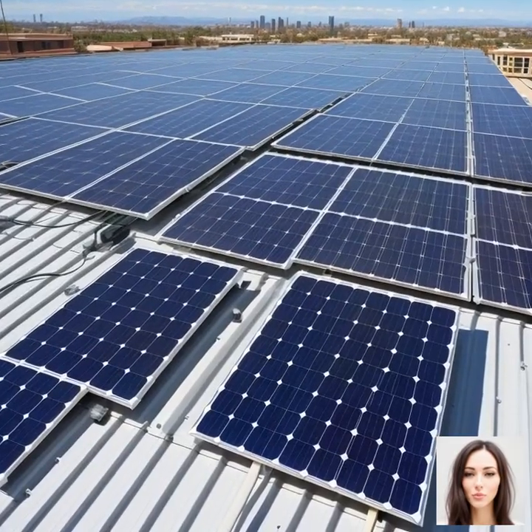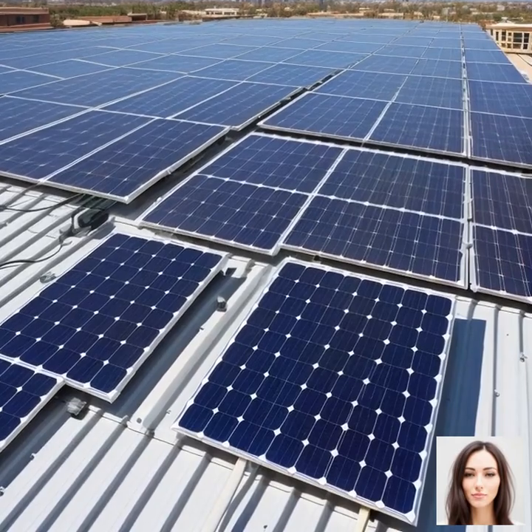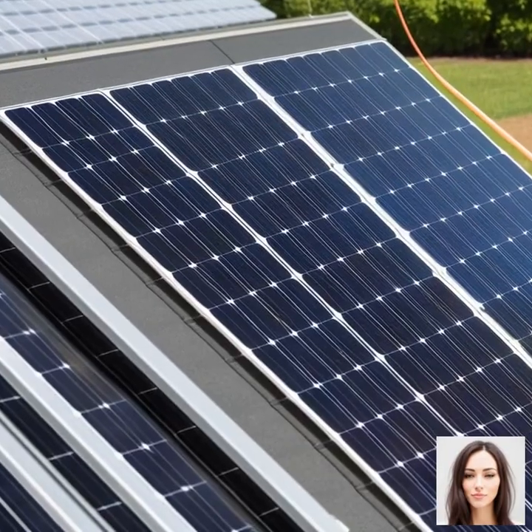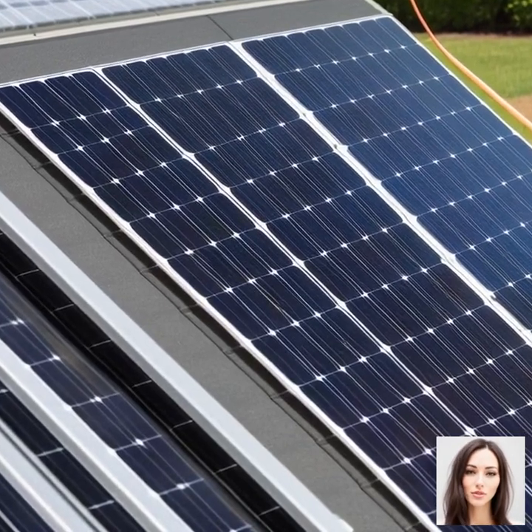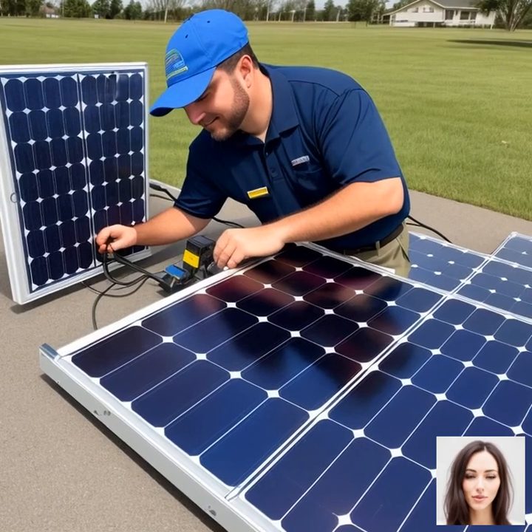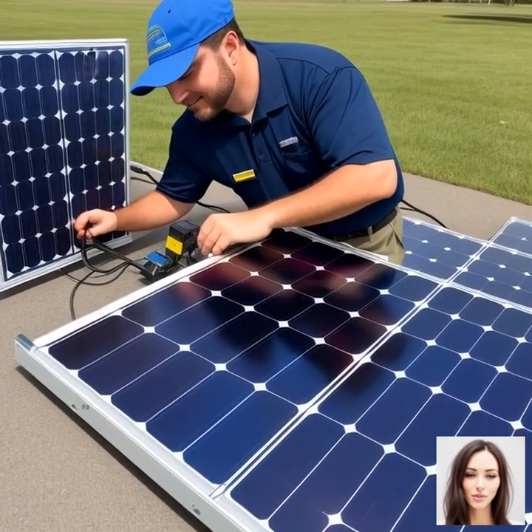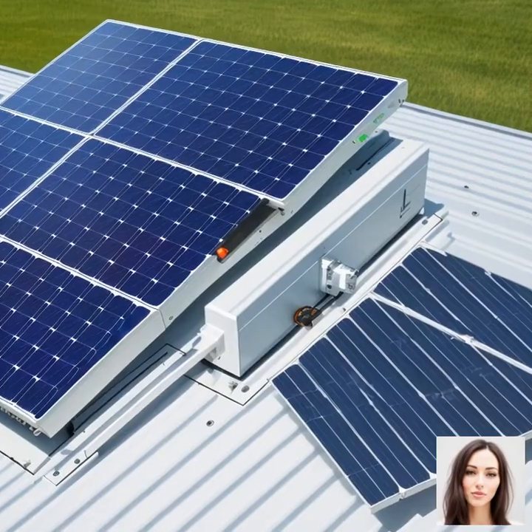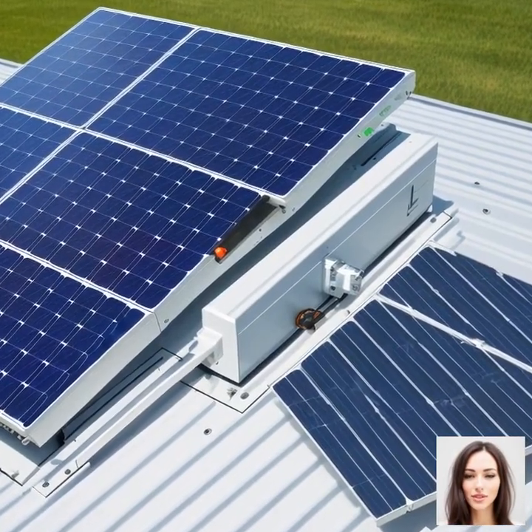Now that we've discussed solar arrays and how panels are connected, let's focus on the essential role of inverters in solar power systems. Inverters are responsible for converting the direct current electricity generated by solar panels into alternating current AC electricity that can be used in homes and businesses. This conversion is crucial because most household appliances and devices run on AC power.